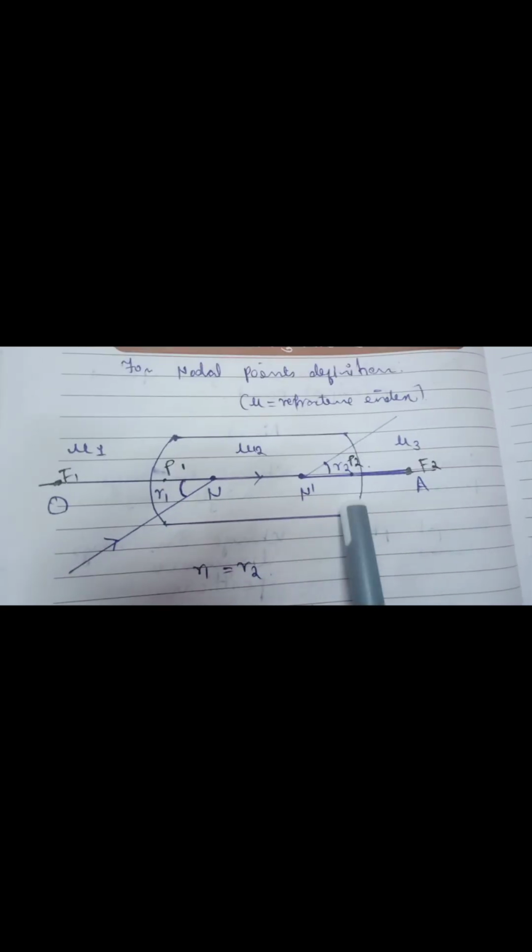Suppose in this example both the surfaces are not symmetrical and have different refractive power and different media on either of its sides, then in this case also it will have principal points and nodal points at different locations.